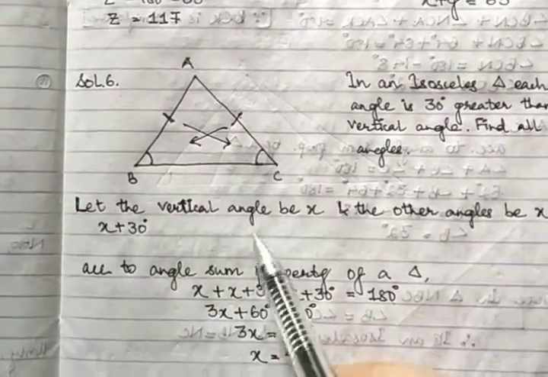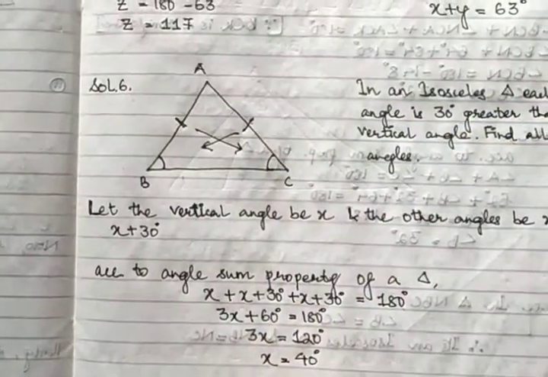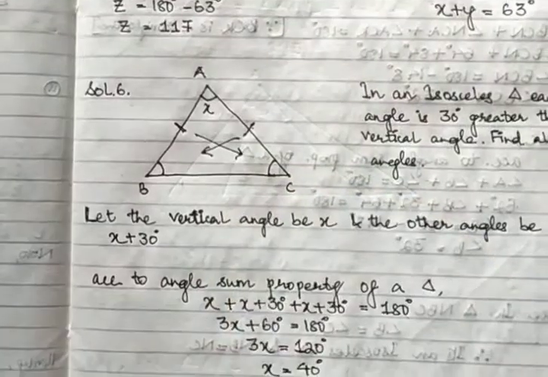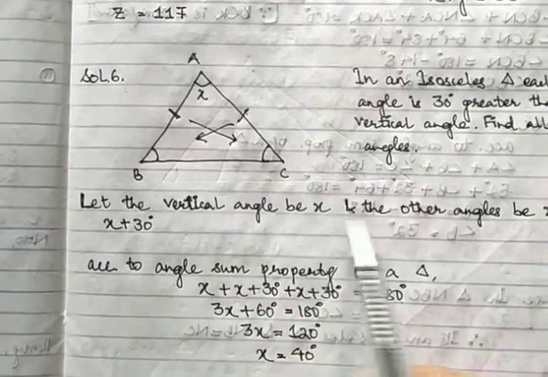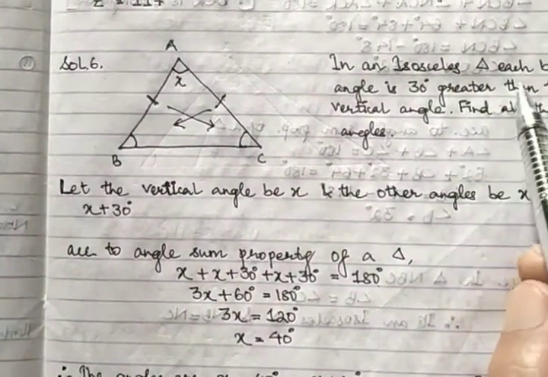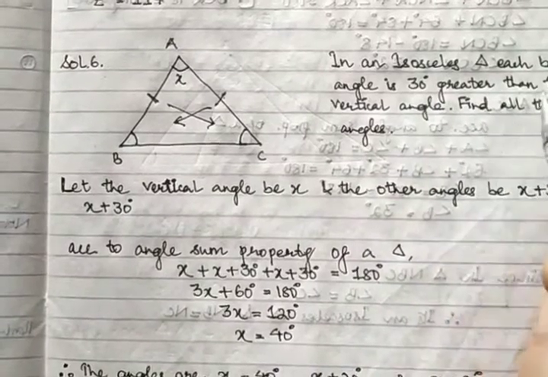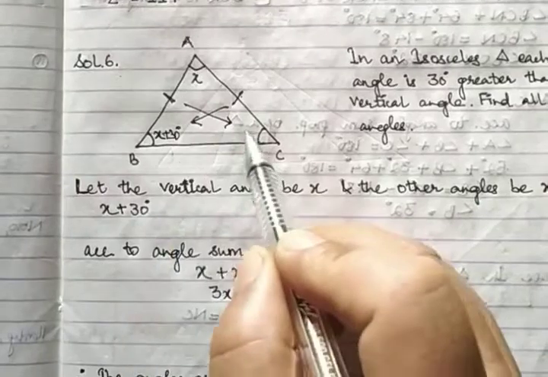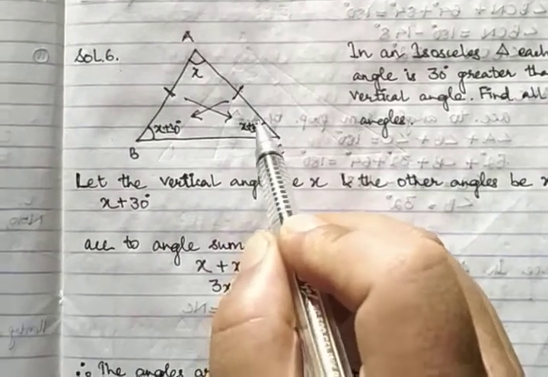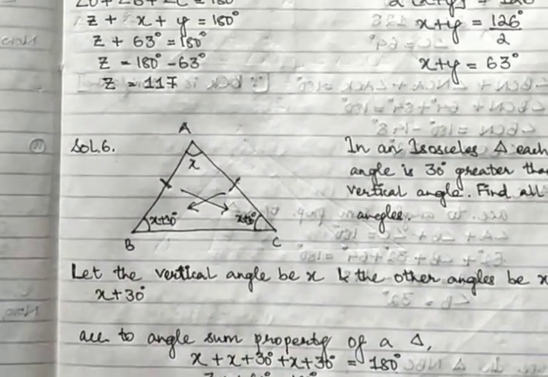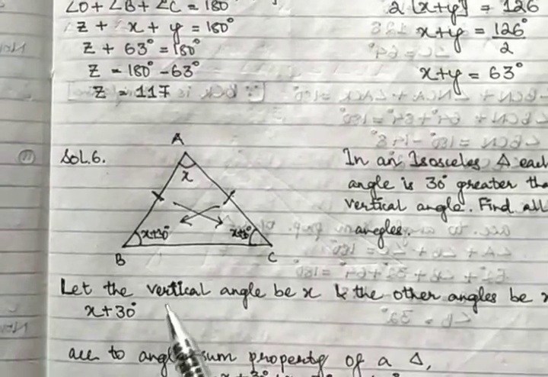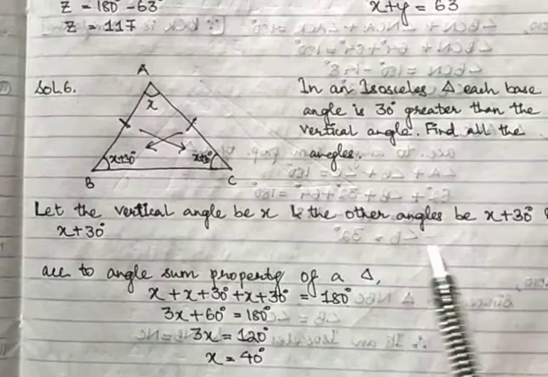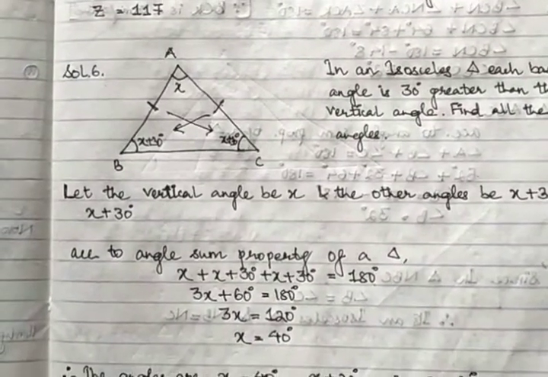Now obviously, which one is the vertical angle? This one is vertical, isn't it? So let the vertical angle be x. That's what I have mentioned. What is the relation between it and the other angles? Each base angle is 30 degrees greater than the vertical angle. So simple, this one will be x plus 30 and this also will be x plus 30. It's an isosceles triangle, two angles are equal, isn't it? So the other angles are x plus 30 and x plus 30.